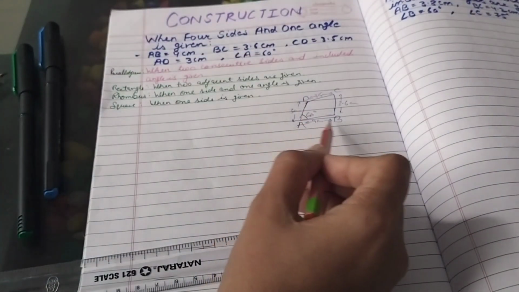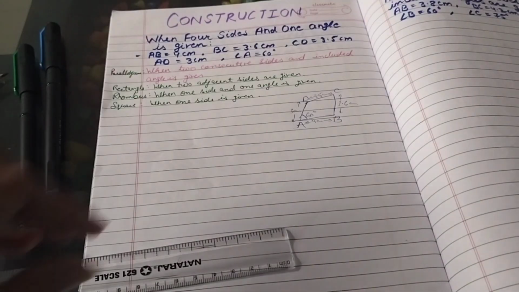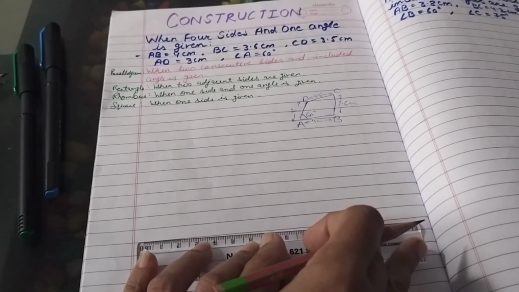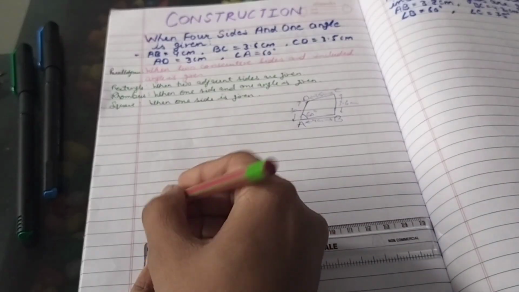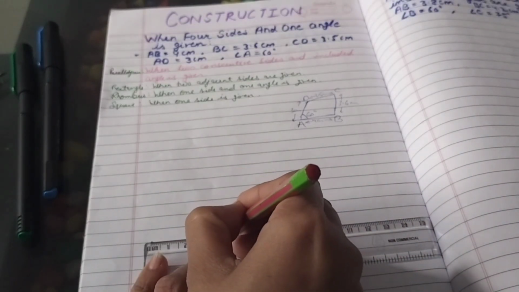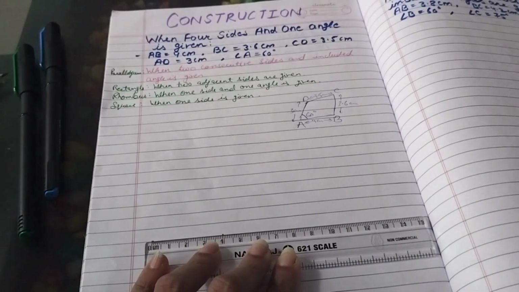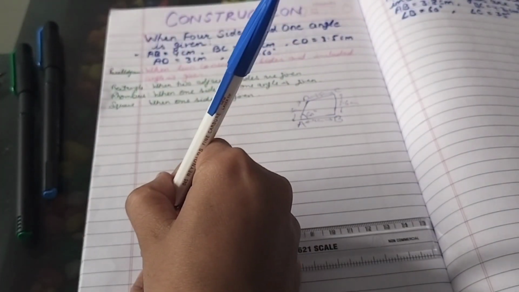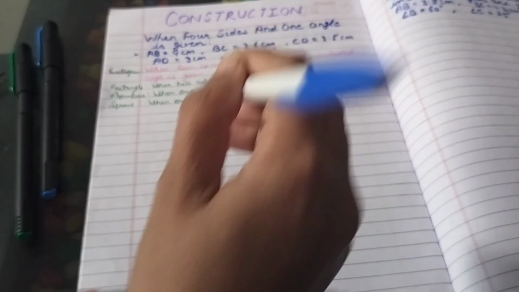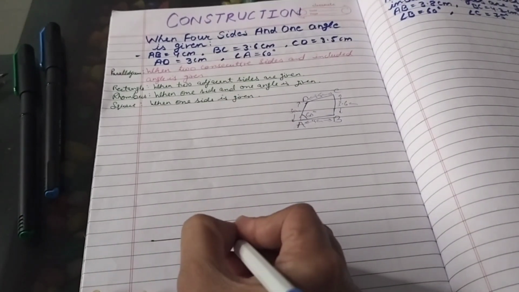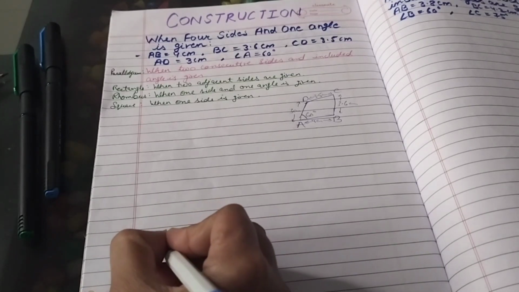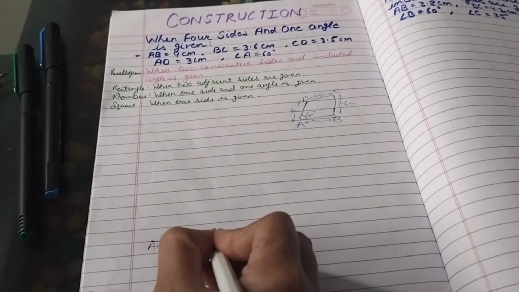So first of all, we will be constructing AB, which is 4 centimeter. Using a ruler, we will make a line of 4 centimeter. See over here, this is the 0 mark. So we will mark this dot over here, 1 point over here at 4 centimeter, and we will join these 2 points. This is the line AB. First of all, we have constructed line AB. This is point A, this is point B. We will write over here, it is 4 centimeter.